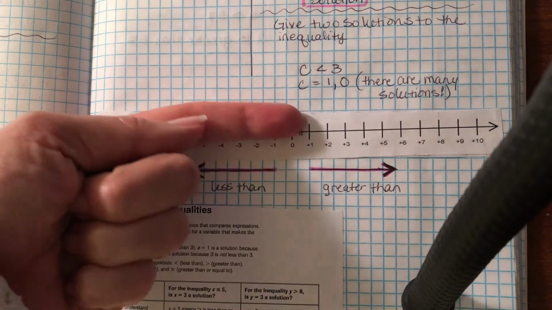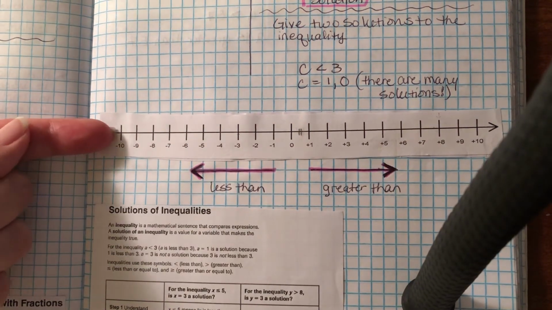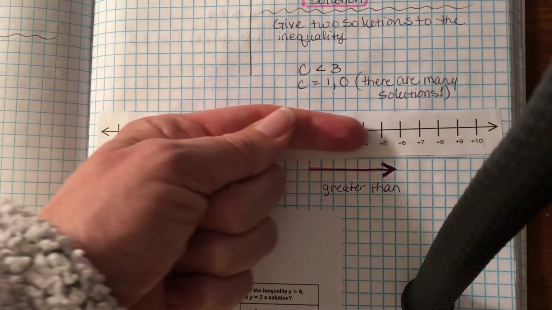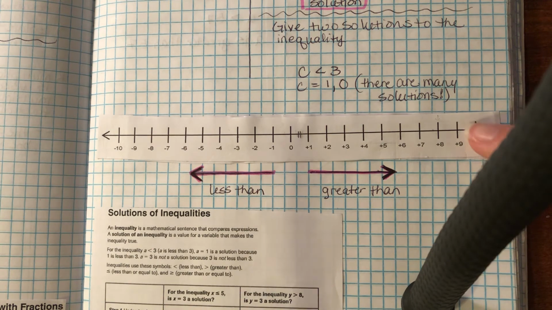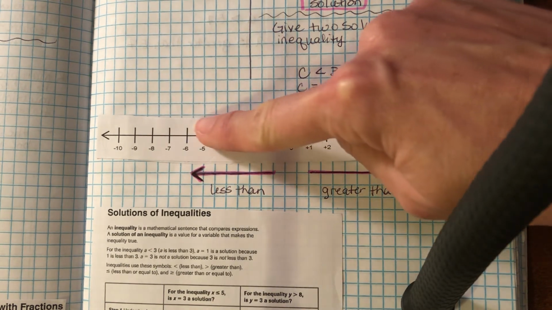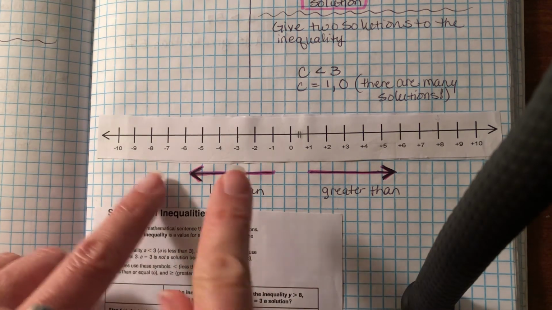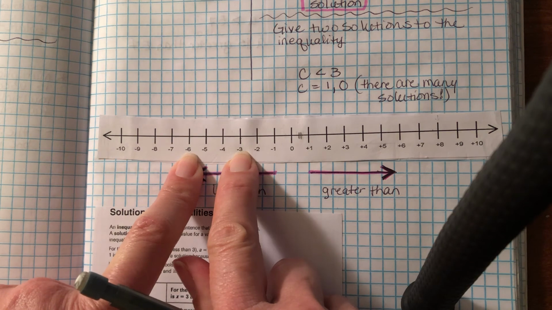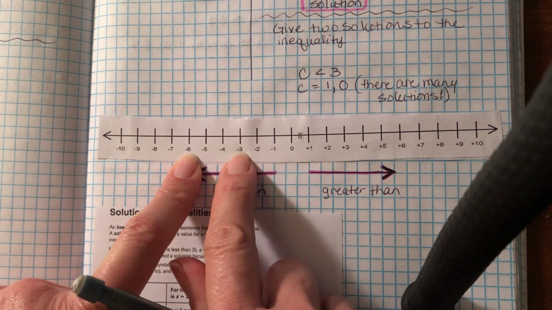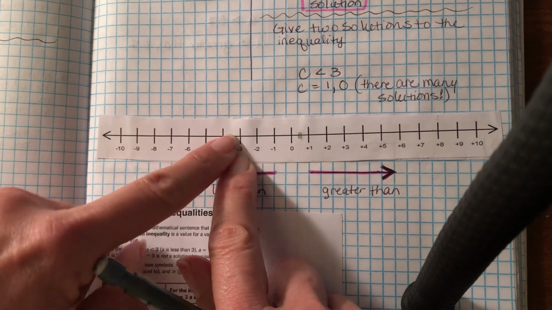Anything going in this direction is getting bigger, even from way back here. If you're headed in this direction, it's getting bigger. If you're going this way, it's getting smaller or less than. All right, so in our problem, we had -3 and -6. -3 is further to the right of -6, therefore it is greater than.